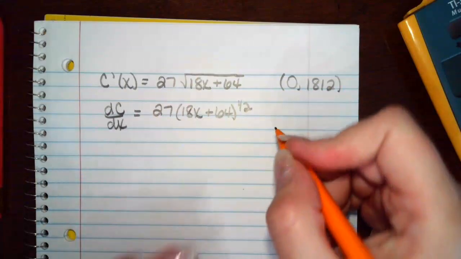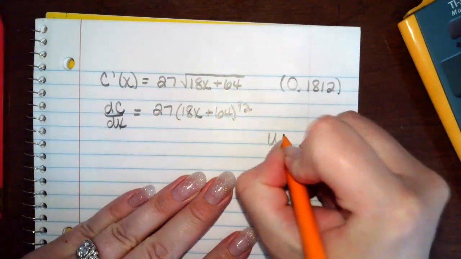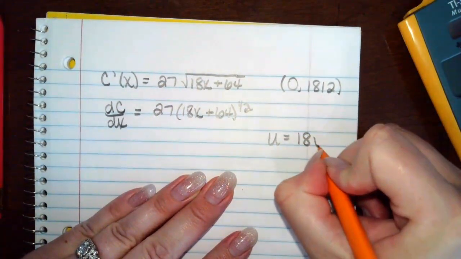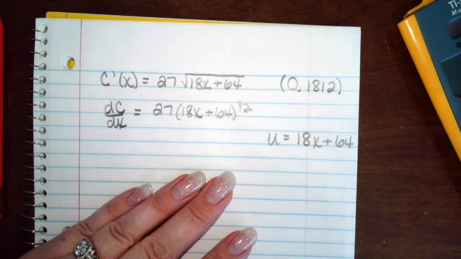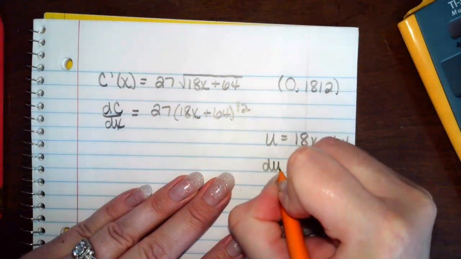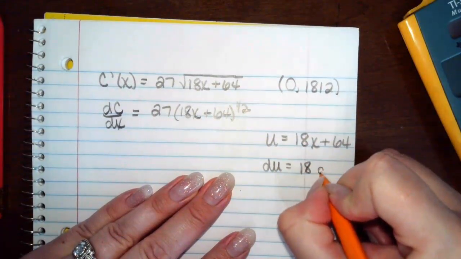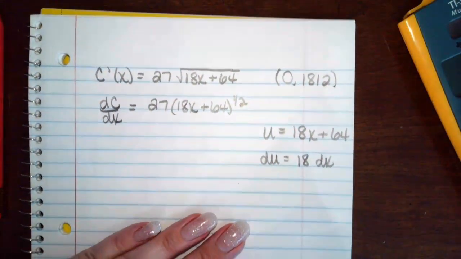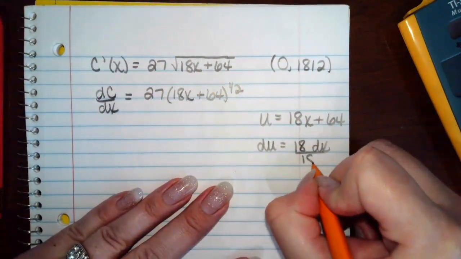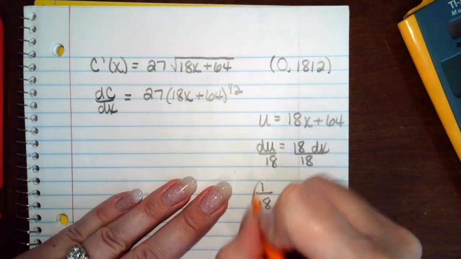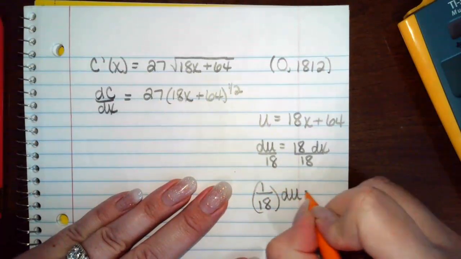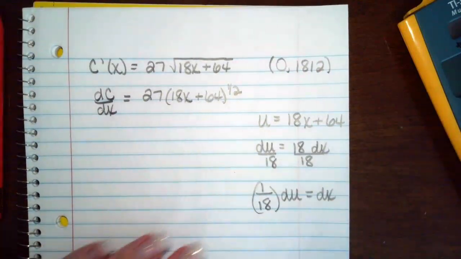All right, so what is my u? My u is whatever's on the inside. So I have 18x plus 64. Now I take the derivative of both sides and solve for dx. That gives me 1/18 du equals dx.